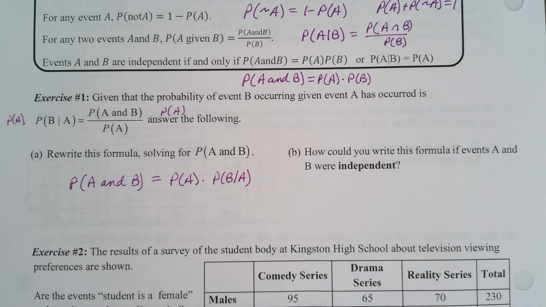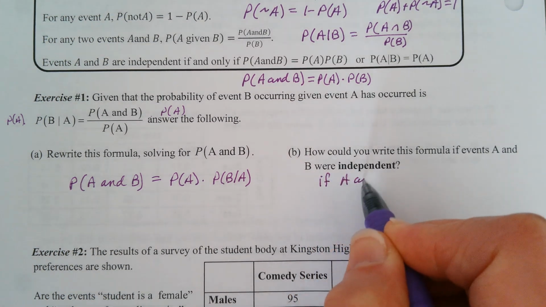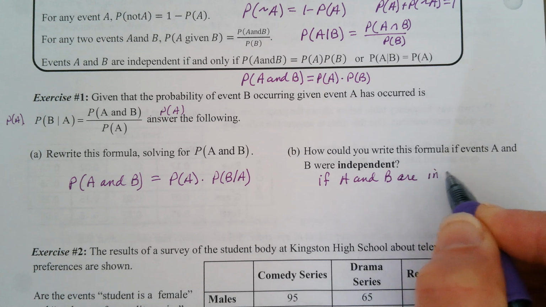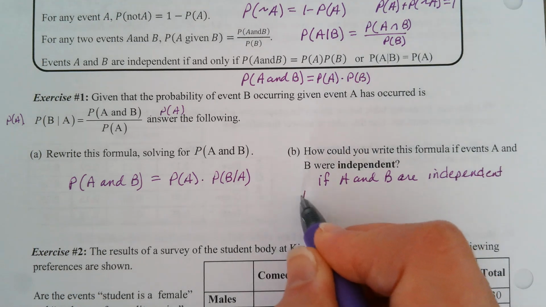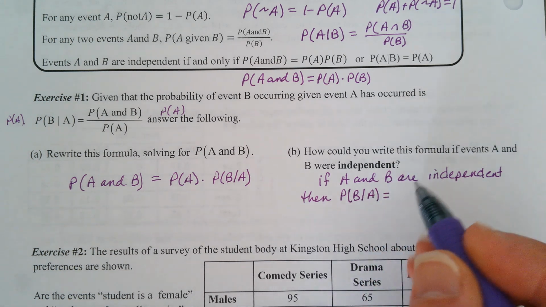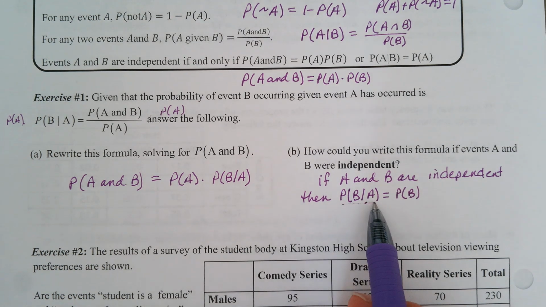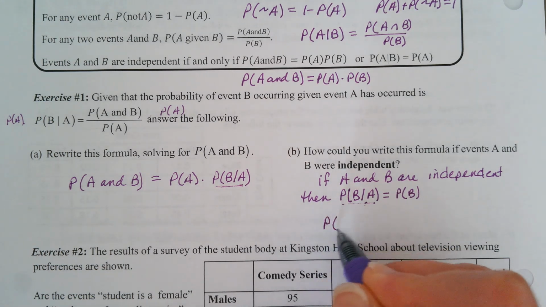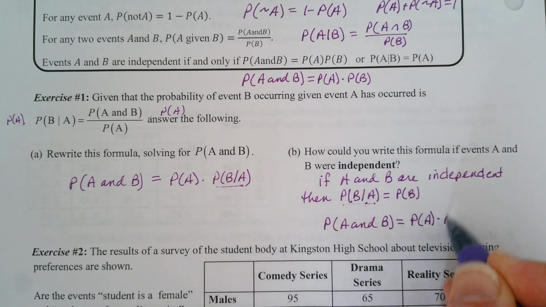How could we write this formula if events A and B were independent? Well, if A and B are independent, then the probability of B given A would have to equal the probability of B. So we replace the probability of B given A with the probability of B. So we would have the probability of A and B equals the probability of A times the probability of B.